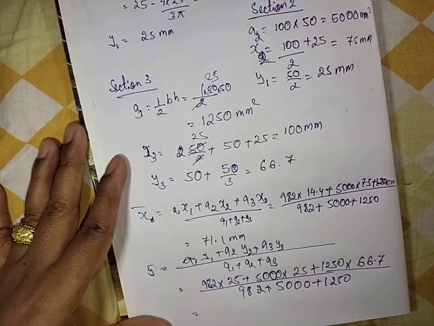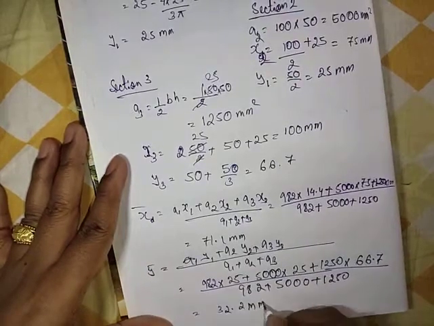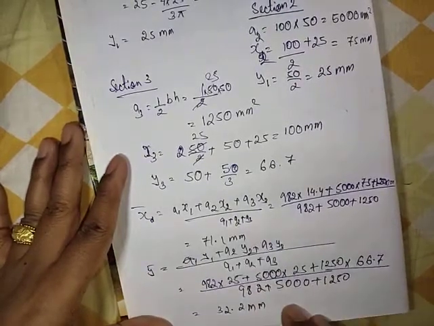So this becomes 32.2 mm. Okay, so this is the answer.